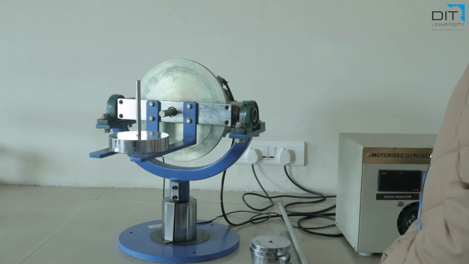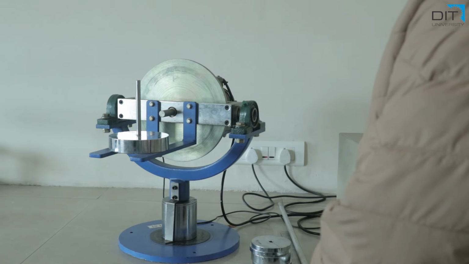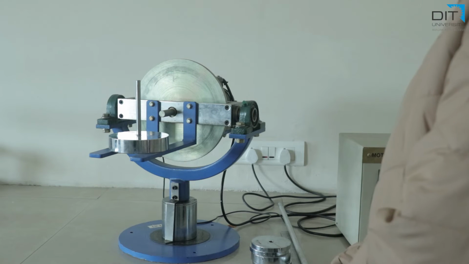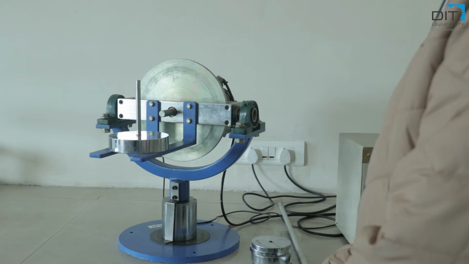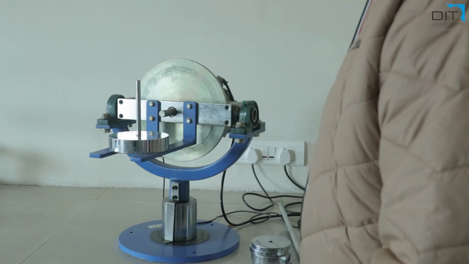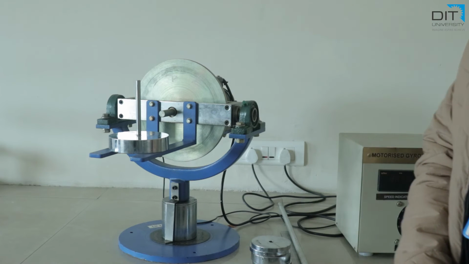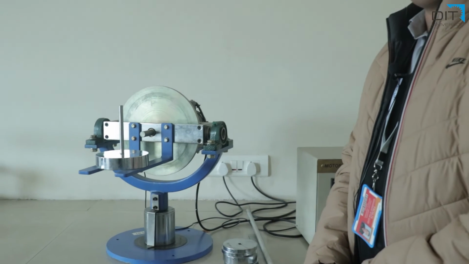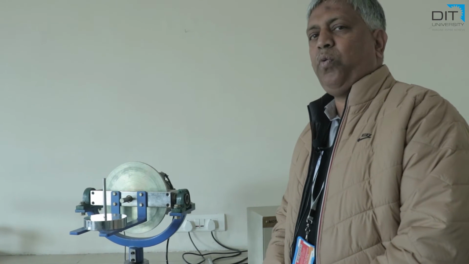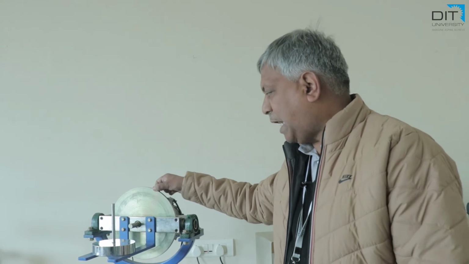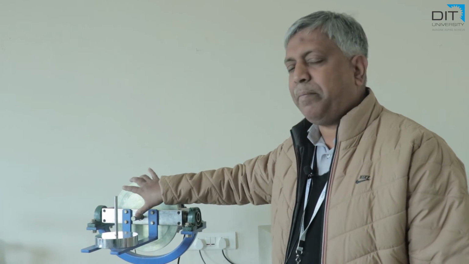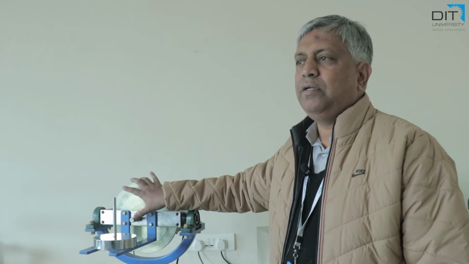Just to verify the relation, we have to do the activities required. Number one, first of all, we will get the moment of inertia of this disc. As we know, the moment of inertia of a disc is mr² divided by 2, right? So mass of the disc has to be calculated first, radius of the disc has to be measured, and with these two parameters we can find out the moment of inertia of the disc.